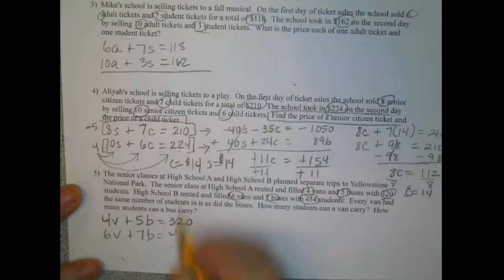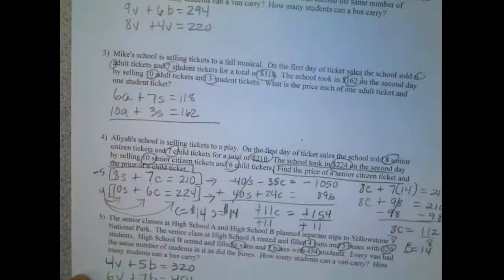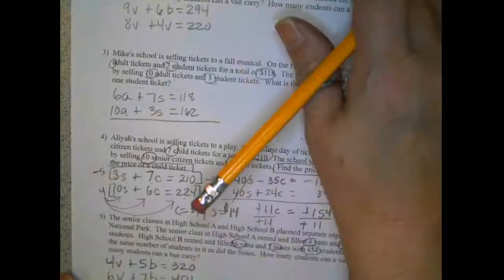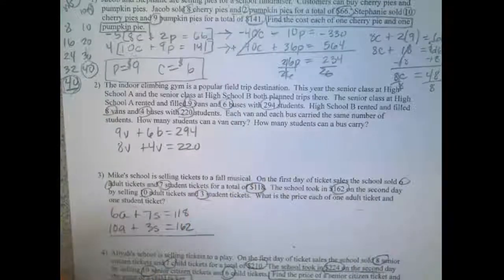So setting it up's the easy part, right? So now we're going to work on it. All of these are set up. Lovely. 2 of them are done. 3 you need to complete. We're going to look at this first page again. We're going to go back up to number 2.